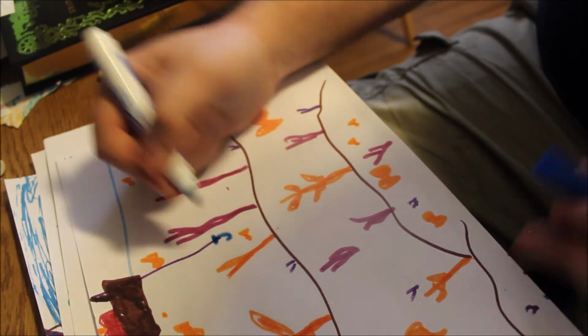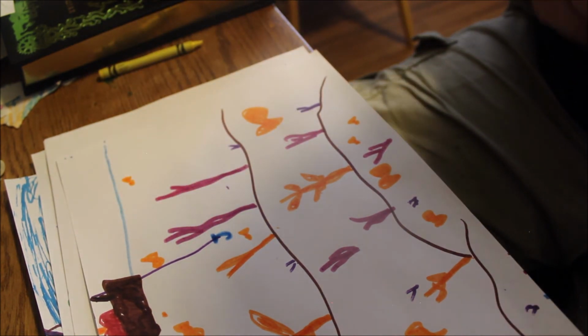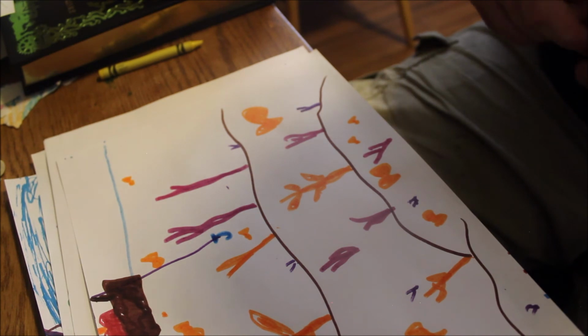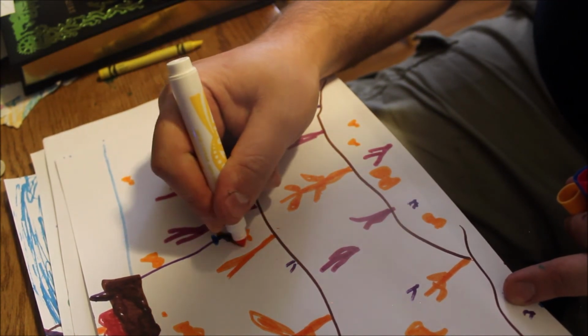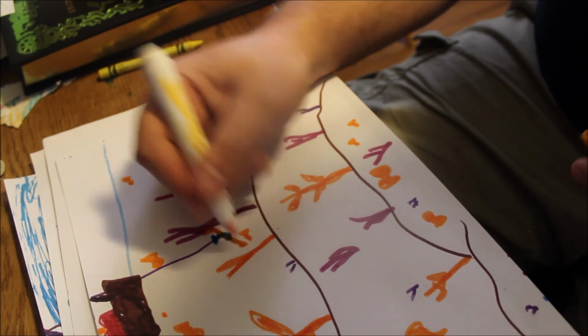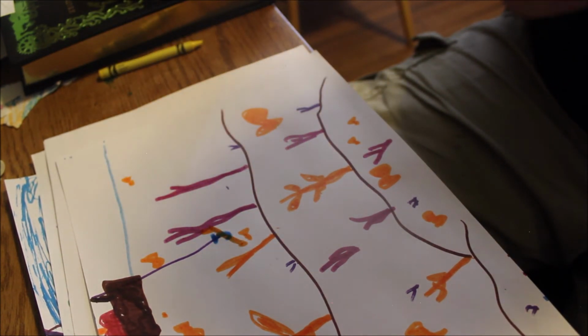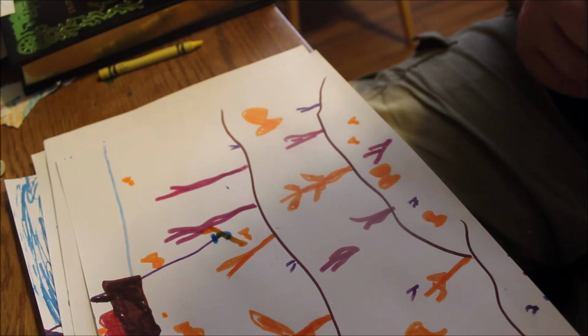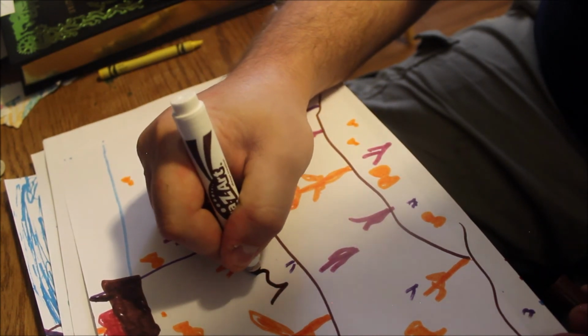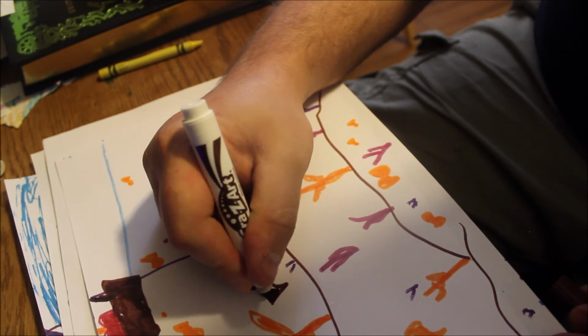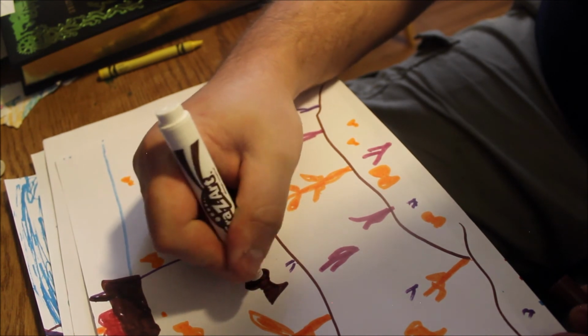That hook has a little worm on it. And then I'm going to make a big fish, here's my fish, that saw that worm and is going after it.